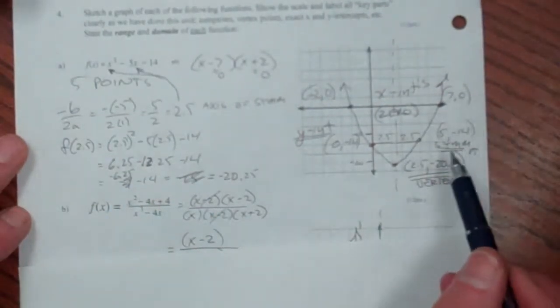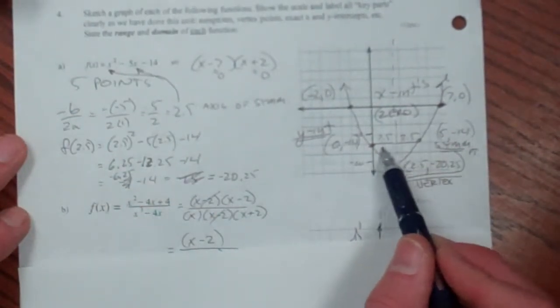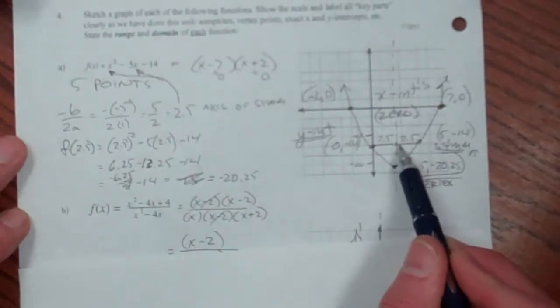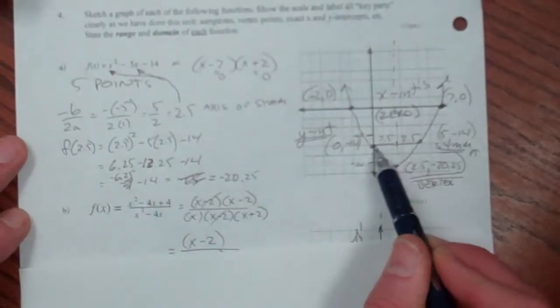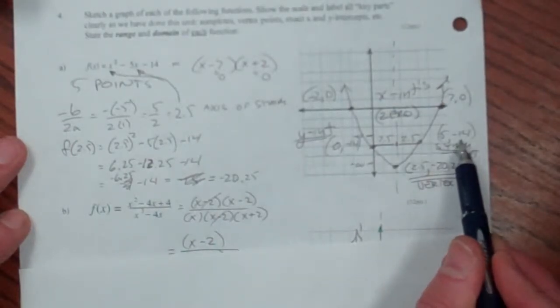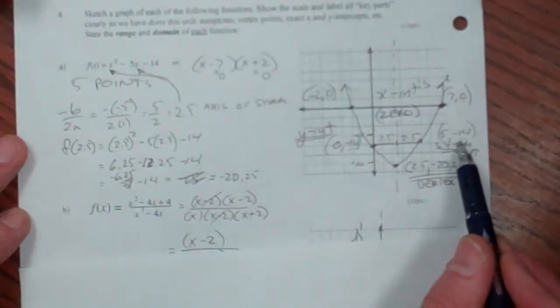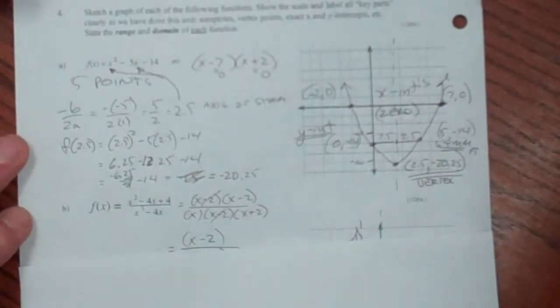We find the symmetric point by taking however far it is to your axis of symmetry, and then doubling that and going away from this y-intercept. Keep that negative value or positive value, the y value, keep that the same.